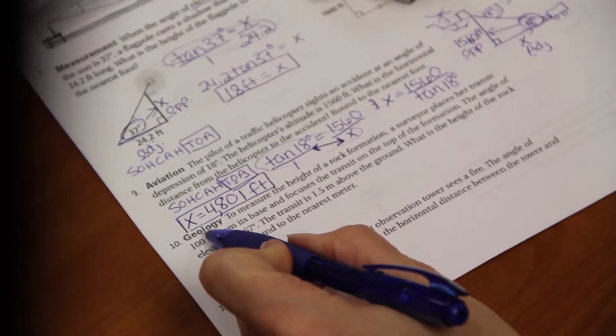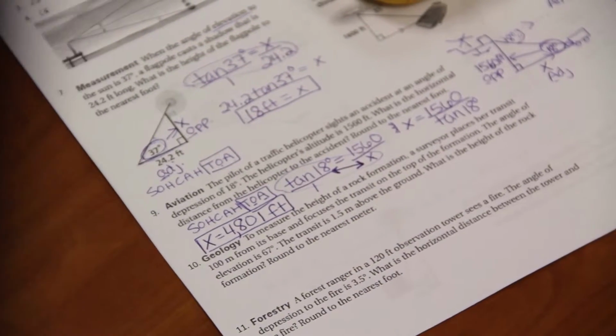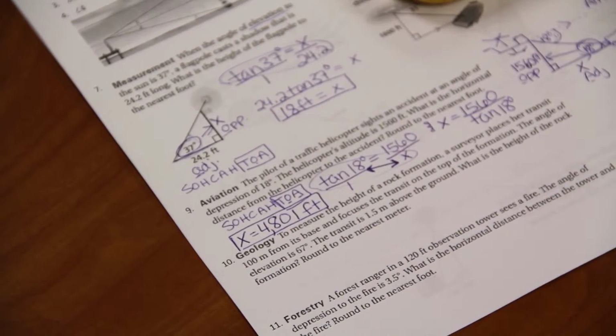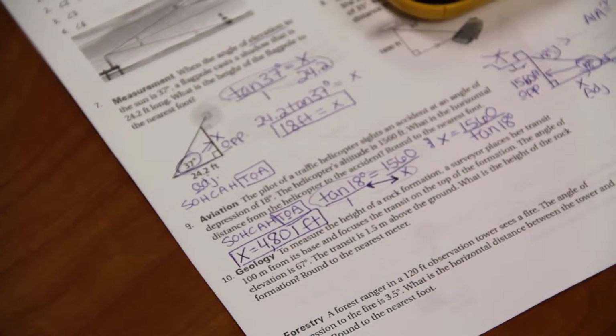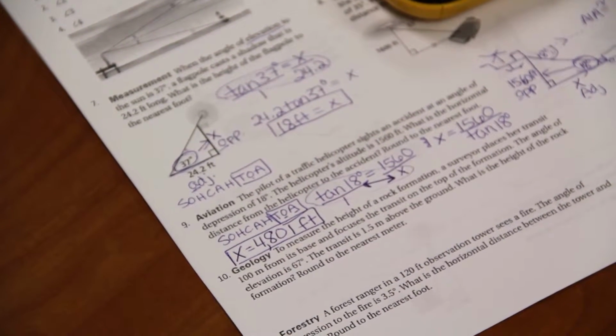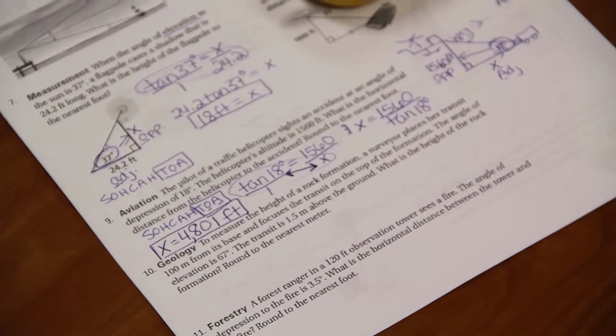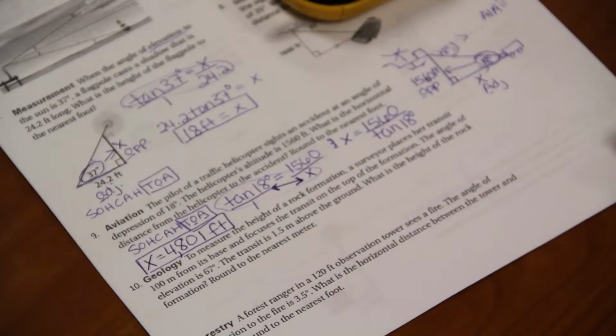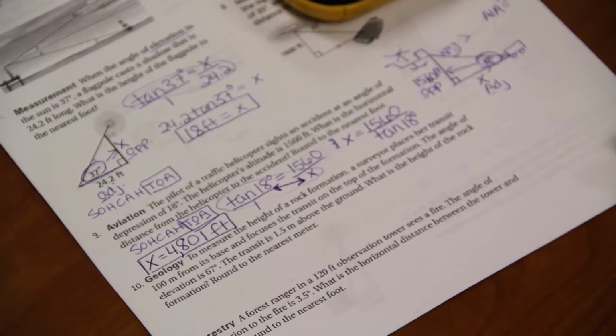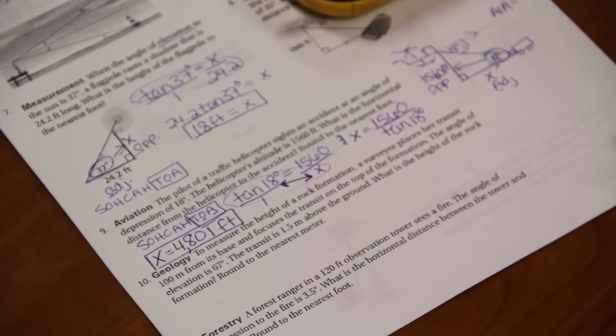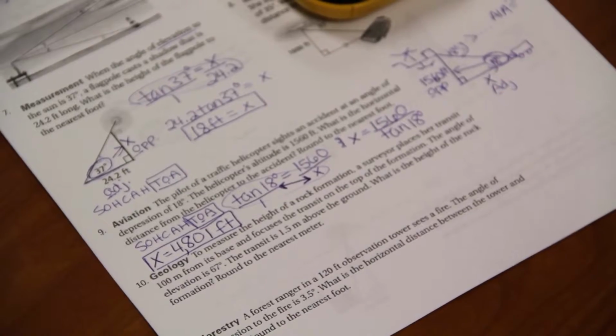Okay, the last problem I want to go over is our geology problem. To measure the height of a rock formation, a surveyor places her transit 100 meters from its base and focuses the transit on the top of the formation. The angle of elevation is 67 degrees. The transit is 1.5 meters above the ground. What is the height of the rock formation round to the nearest meter?